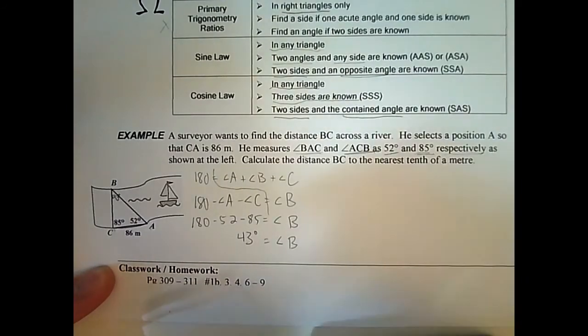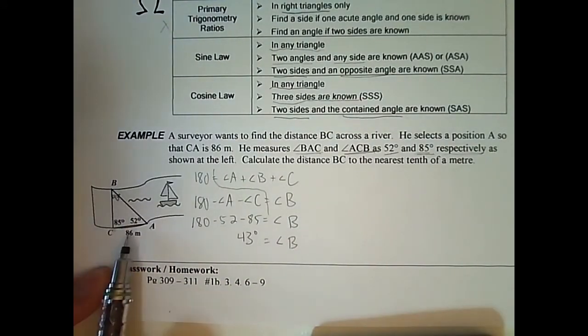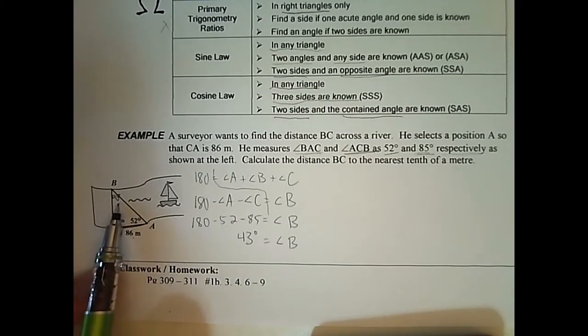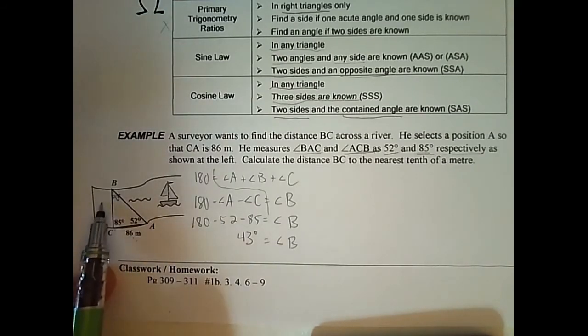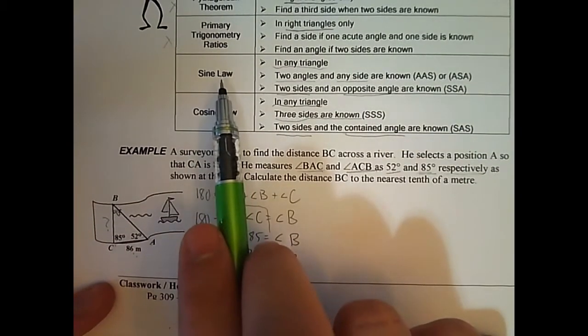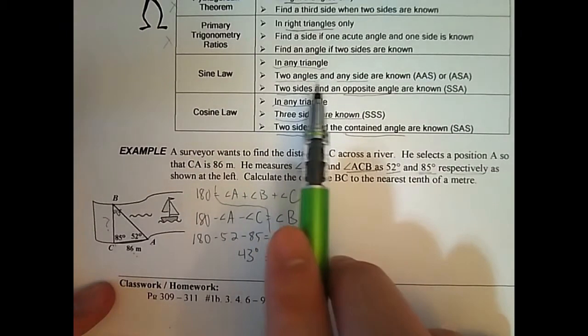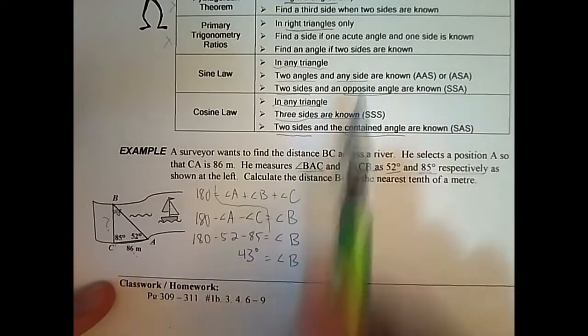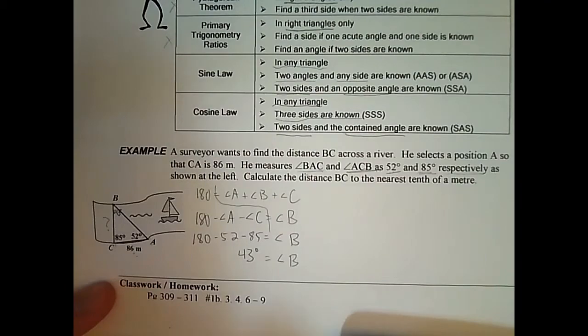So now I know an angle, and I know its opposite side. 43 degrees goes with 86 meters. So I know these two, and I want to figure out what this side is. I do have the opposite angle to that side, though. So this tells me that I should be using sine law in this case, because I have two angles and a side. So that means I could find the other side. So let's use sine law.